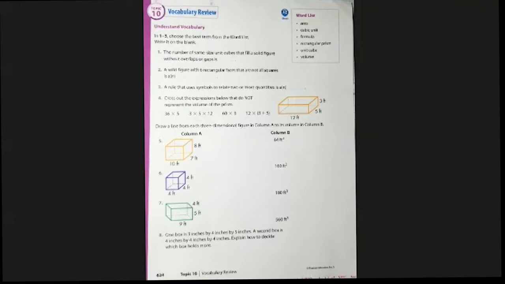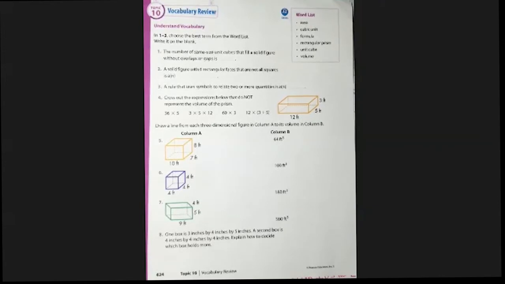In the first section, 1 through 3, you are going to use a word from the word bank and answer those questions. I just went over those definitions, so if you need to go back in that video to solve this, you can. And there is really no excuse to not get them right because I gave you the answers in the beginning of this video.